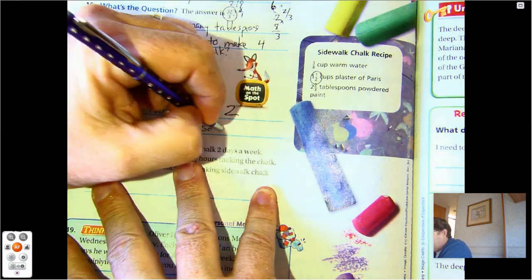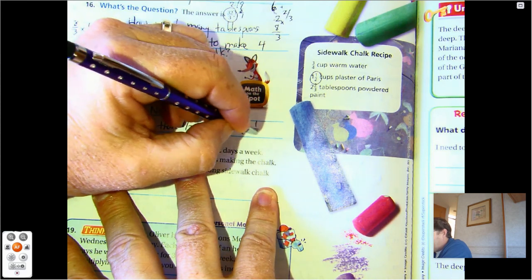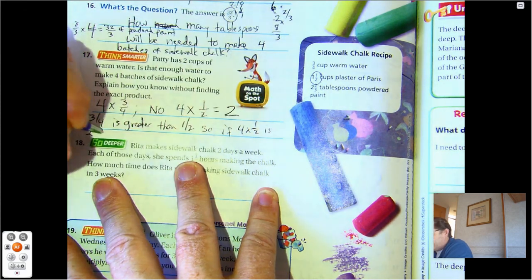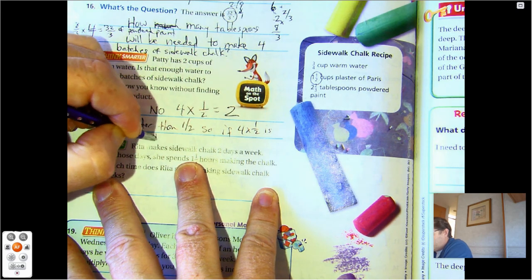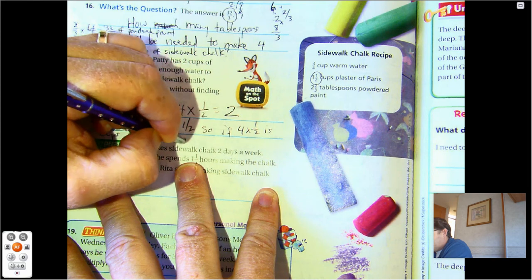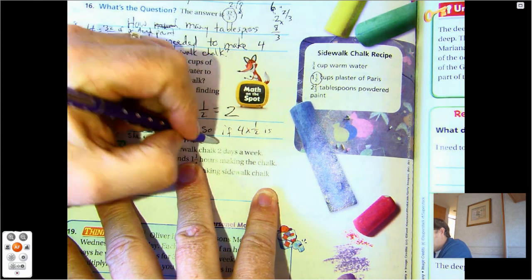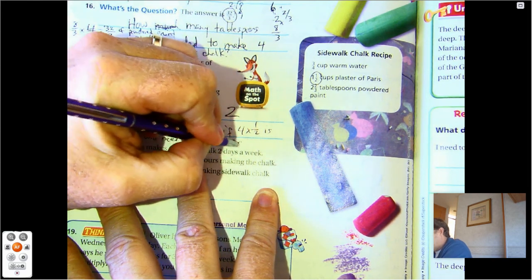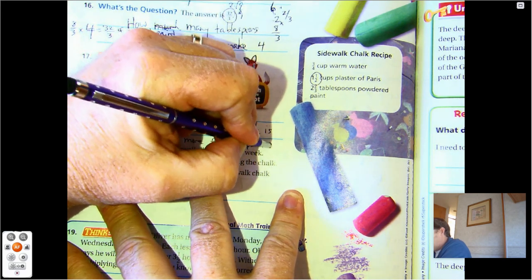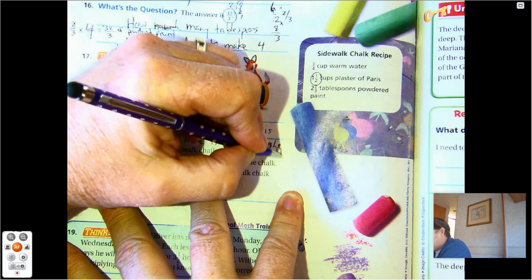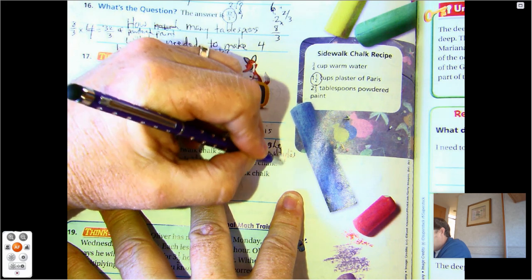So if 4 times 1/2 is 2 cups, she will need more than 2 cups if she multiplies 4 times 3/4.